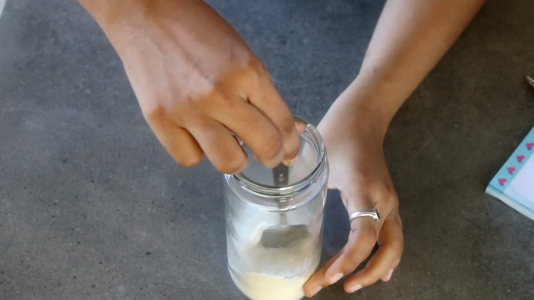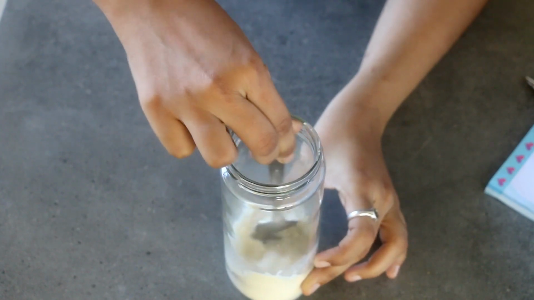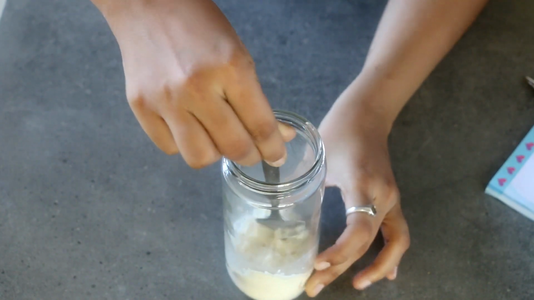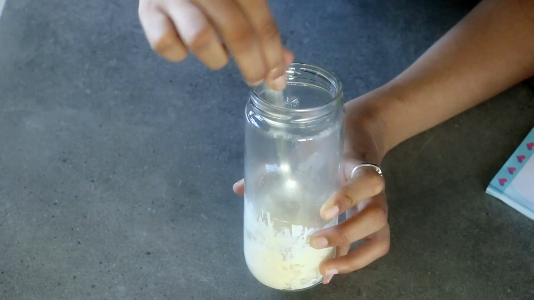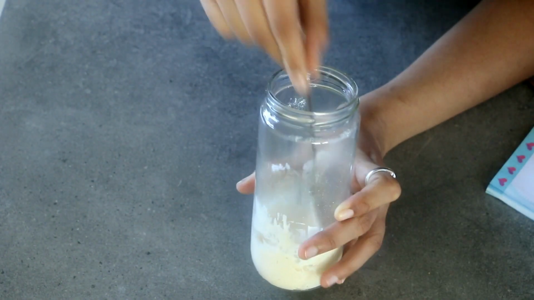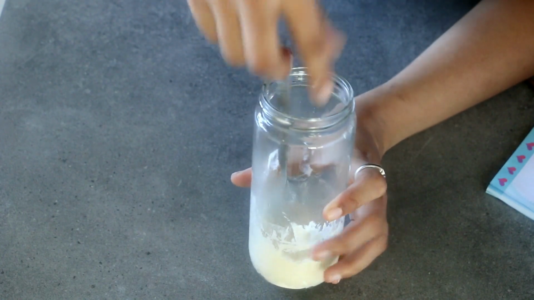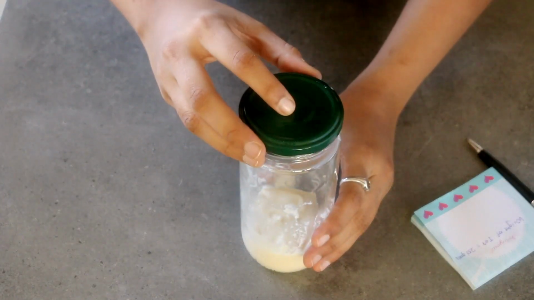Okay, now all you have to do is give everything a mix. Just mix, mix, mix until there are no dry bits of flour seen. Each and every part is hydrated. That's it. Pat your back because you have just made your own sourdough starter. That's it. It's so simple, right?